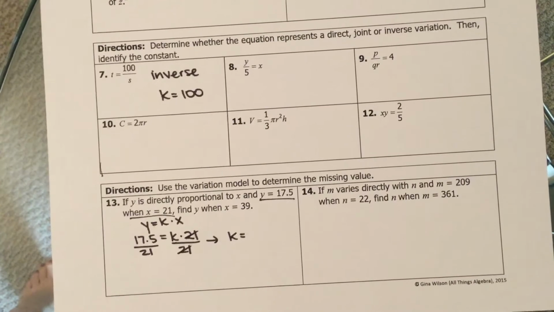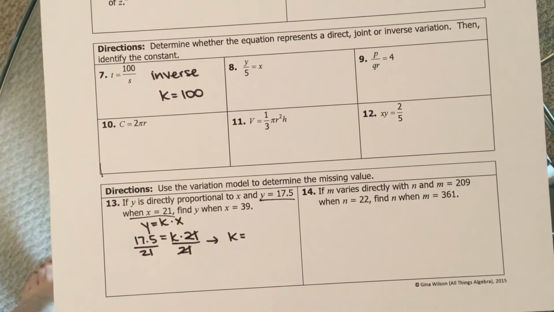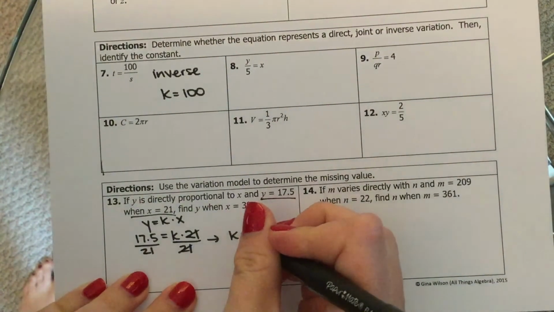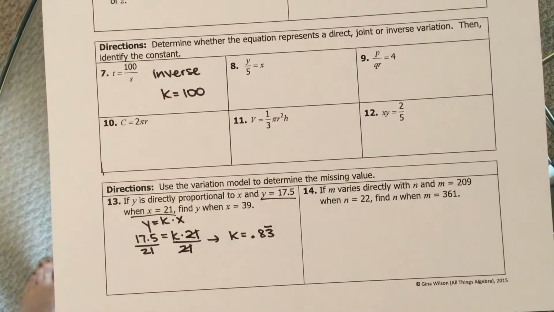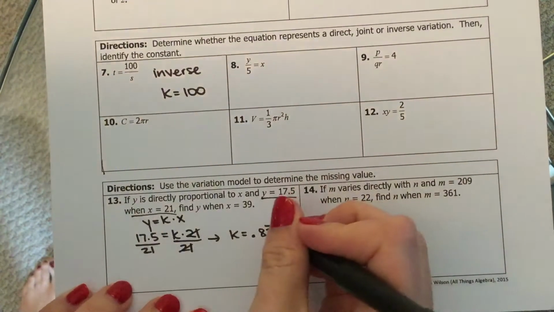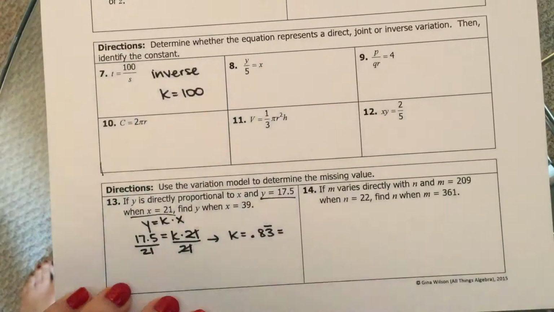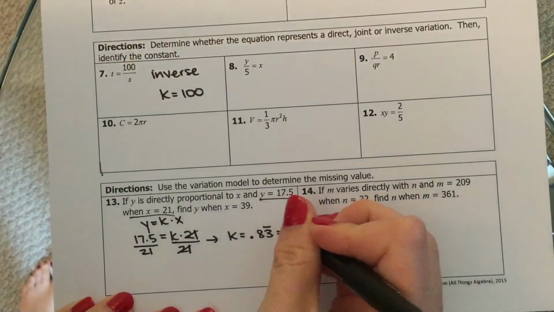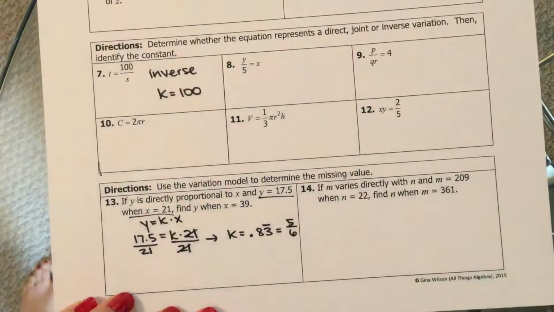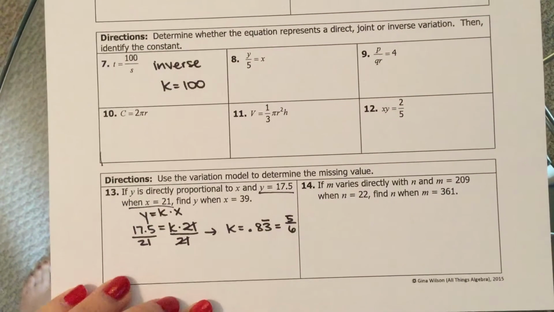So we can do 17.5 divided by 21, and that is 0.83 repeating, or if we wanted to do it in fraction form, it's 35 over 42, which does reduce down to 5/6. So this is either 0.83 repeating or 5/6, whichever one you want to use.